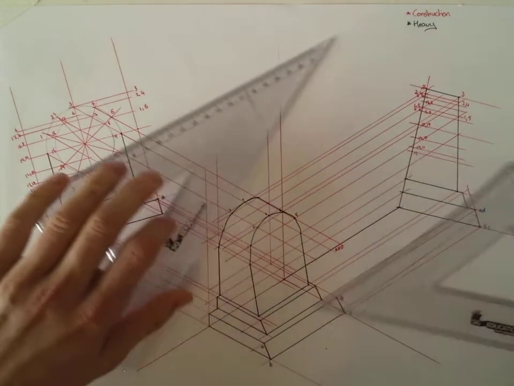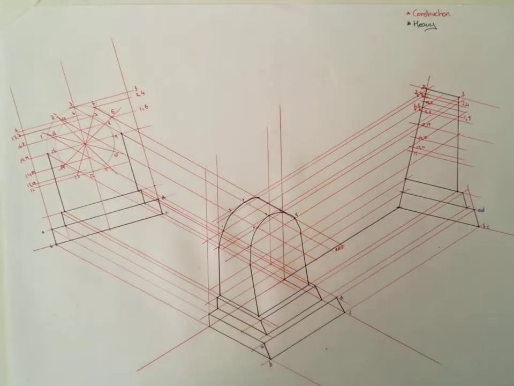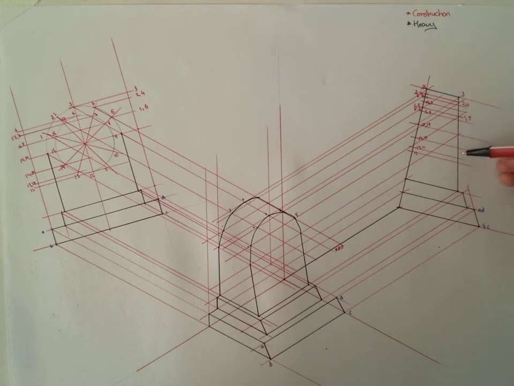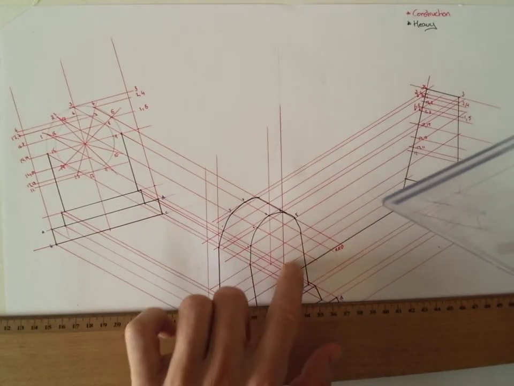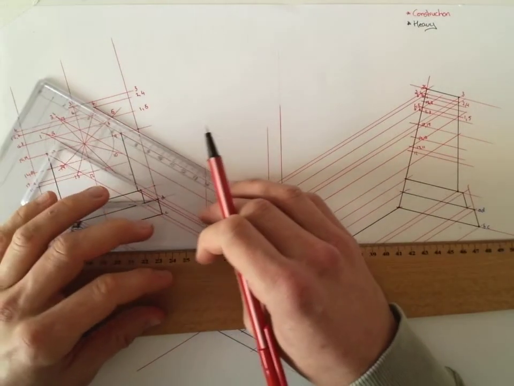Sorry about that. Okay, so we've all our heights brought across. What we've done there is we've located all these heights on the front face. You're going to see it's going to get very messy here, so just bear with me.